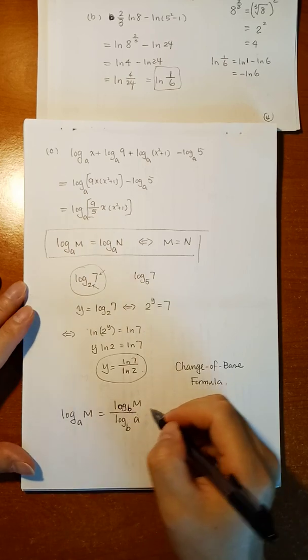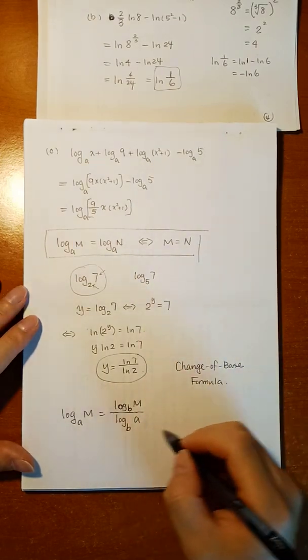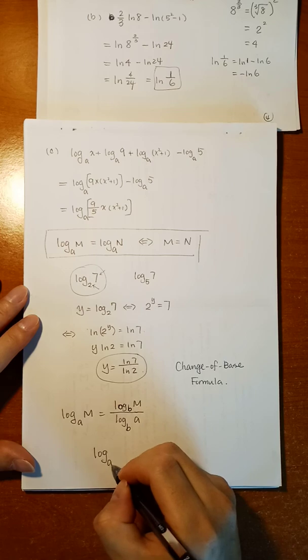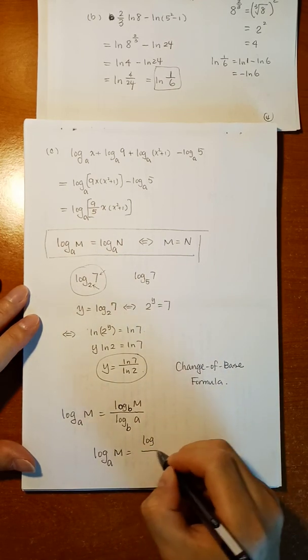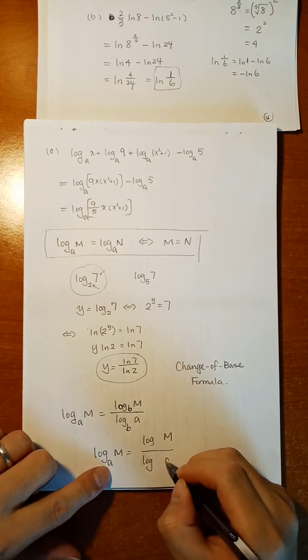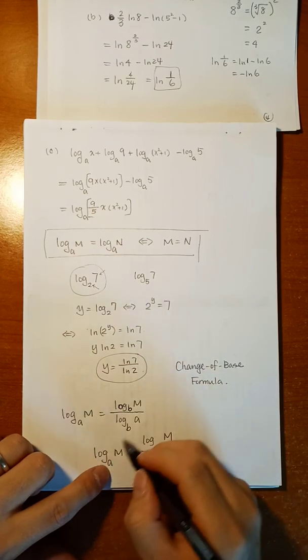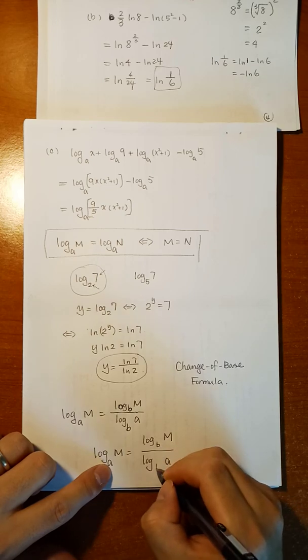You can change the base to whatever, but be careful about this formula. Let me write it again. Log a m, and then you have log b of m over log b of a. You can see m, a, they are in the numerator and denominator in the same relative position, and you put whatever base b you like.